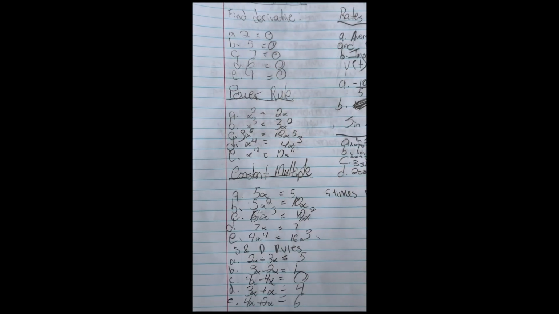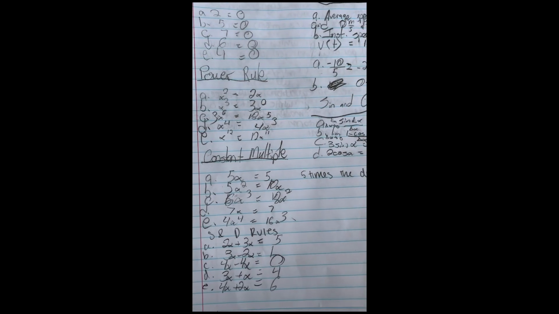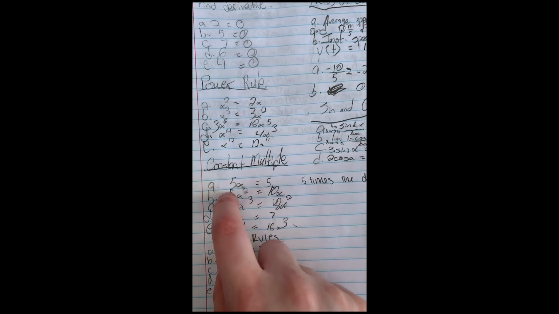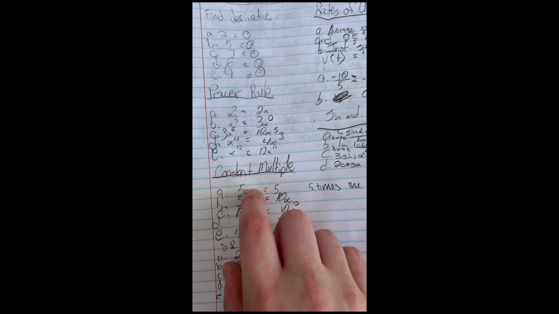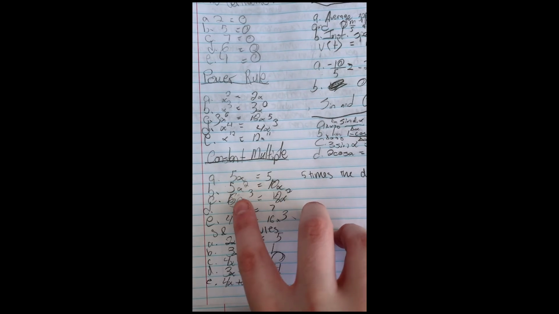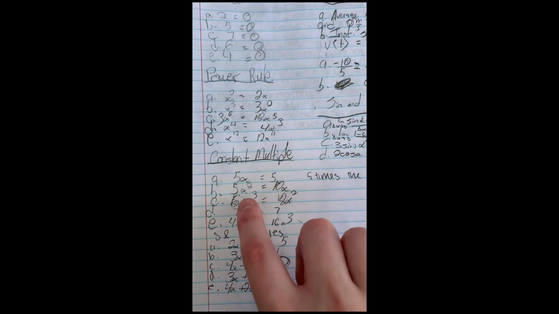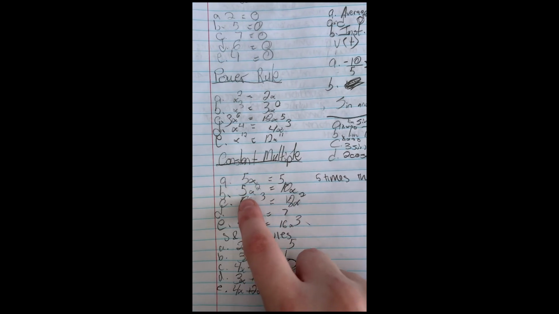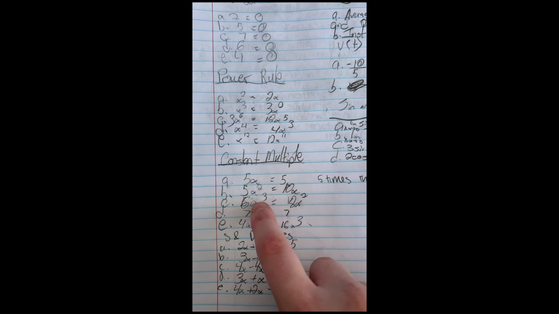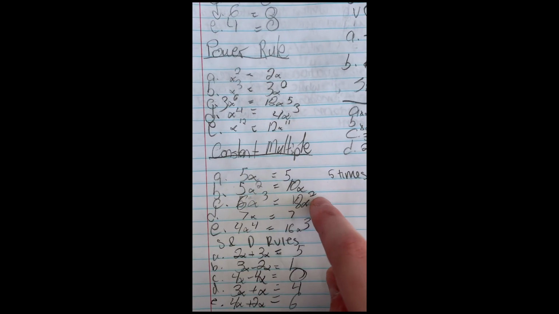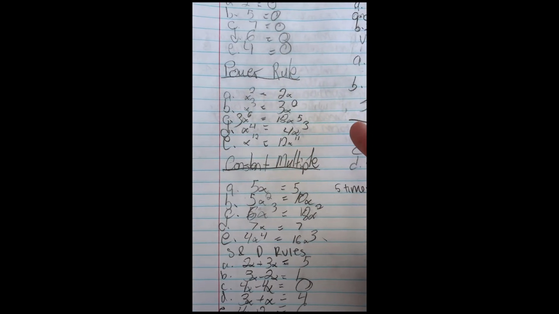So this is the constant multiple rule. Basically, you take, for 5x, 5 times the derivative of x. Since the derivative of x is 1, 5 times 1 is 5. So 5 times 2 is 10. 6 times 3 is 18, because the derivative of x cubed is 3x squared. So you do 6 times 3x squared, which is 18x squared. This is pretty self-explanatory.